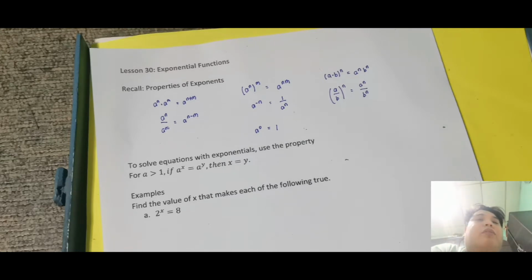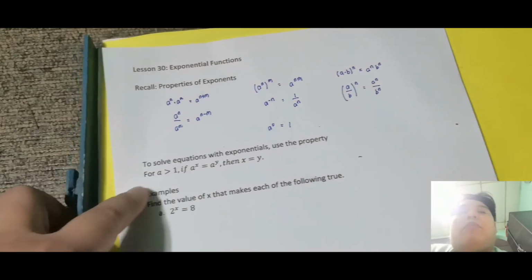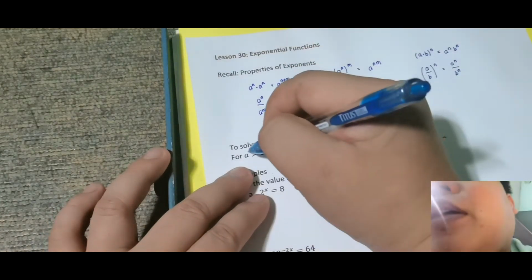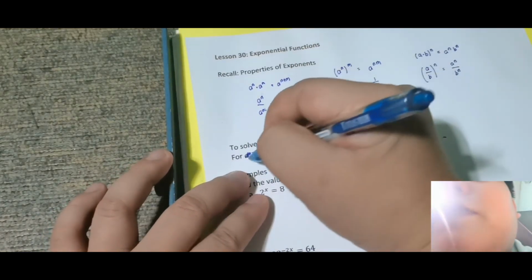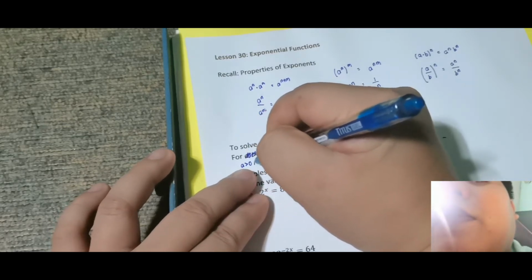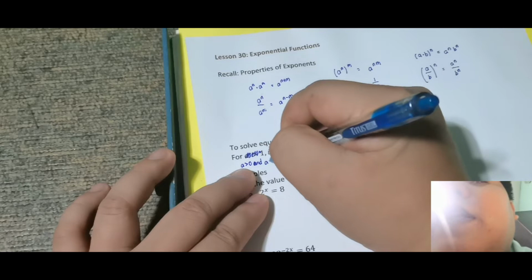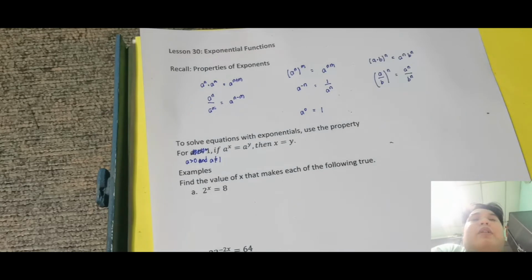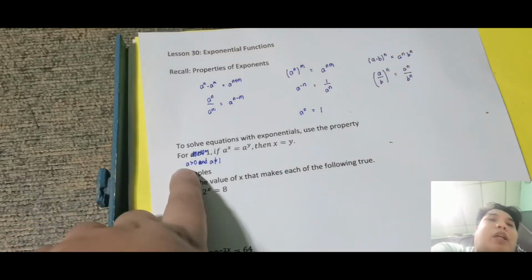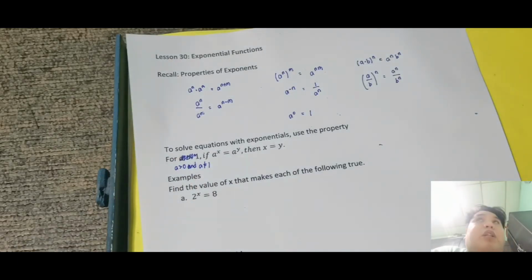Okay, now to solve equations with exponential, use this property. This is for a greater than 0 and a is not equal to 1. So sir, bakit ganyan? Ibig sabihin kasi for a greater than 0, andyan pa 0 point something, 0.1, 0.3, pero dapat si a hindi equal sa 1. So, pwede si 2, pwede si 2 point something. So, kahit anong value ng a, wag lang si 1. Then, wag lang si negative. Wag lang si 0.